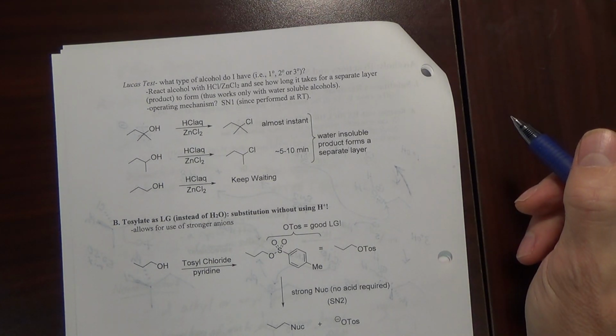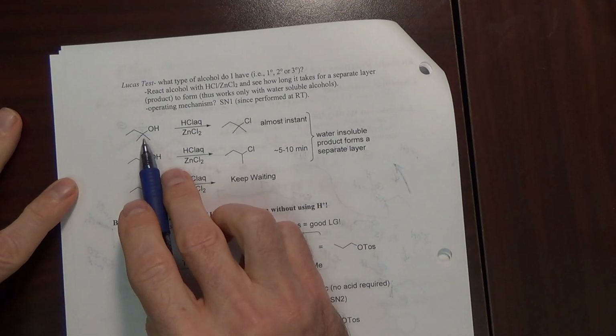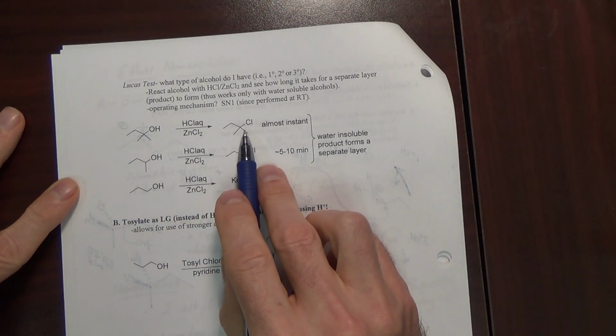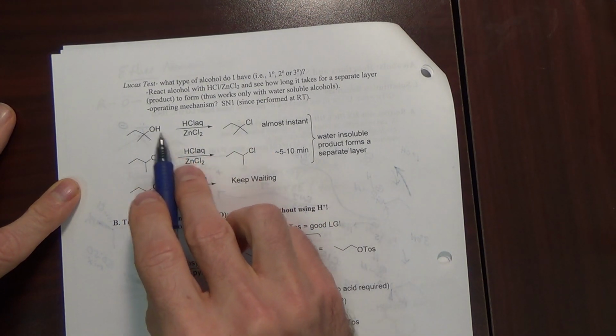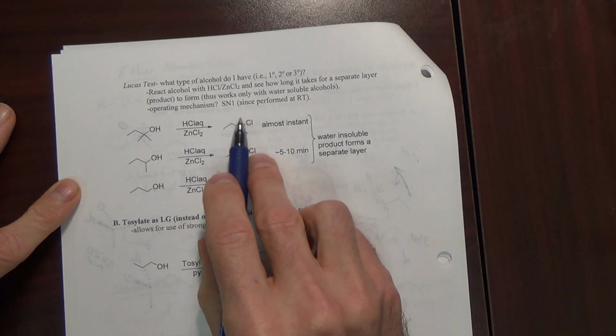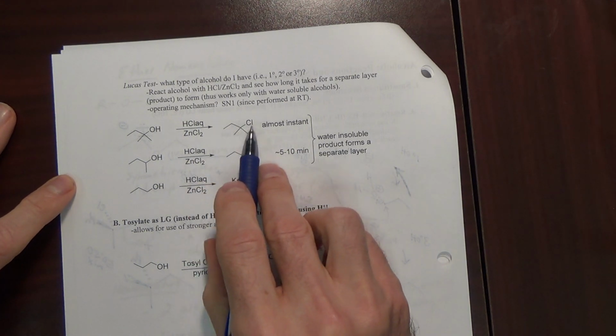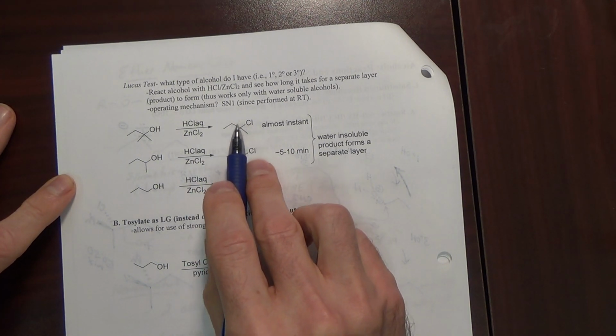It becomes two layers once the alcohol is converted to the alkyl chloride. Because with the OH group gone, this no longer has hydrogen bonding, and the idea is that this is then going to be no longer soluble in water.